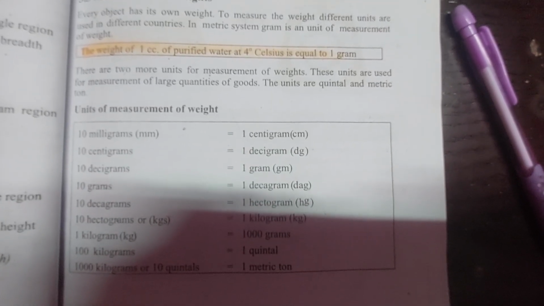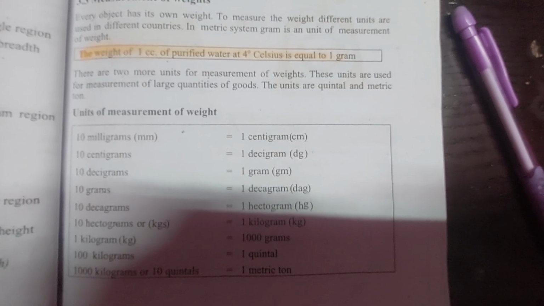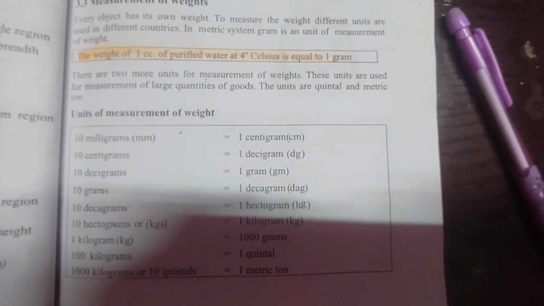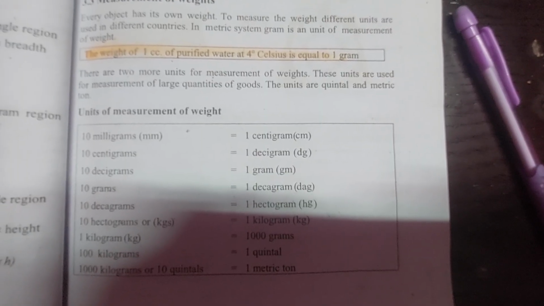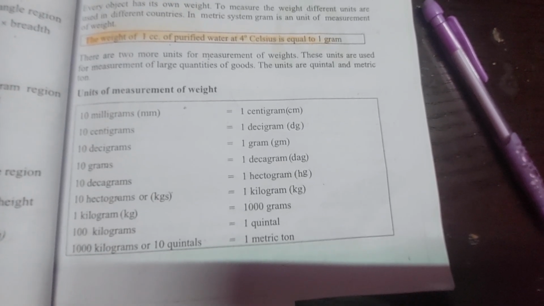There are 2 more units for measurement of weights. These units are used for measurement of large quantities of goods. The units are quintal and metric ton. So next up is the units of measurement of weight.